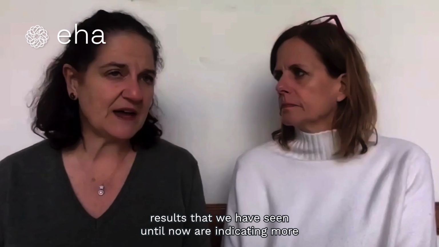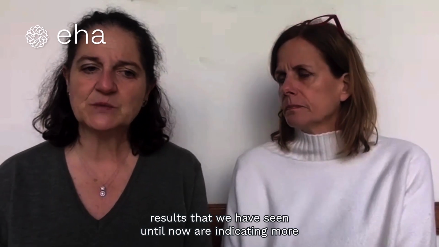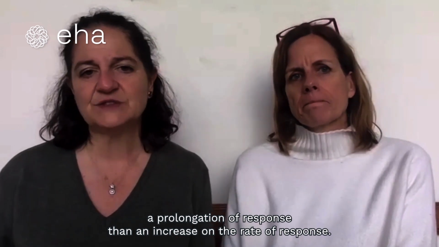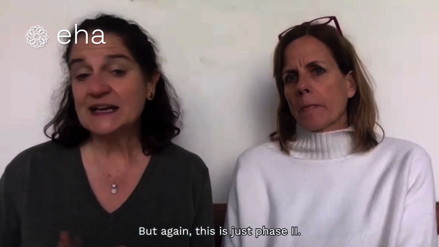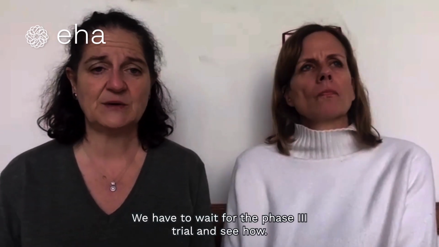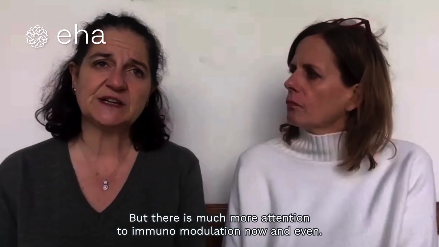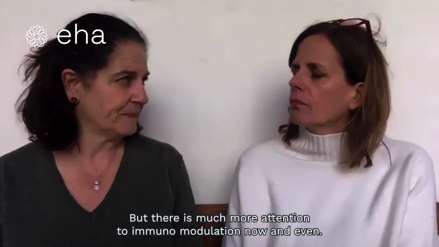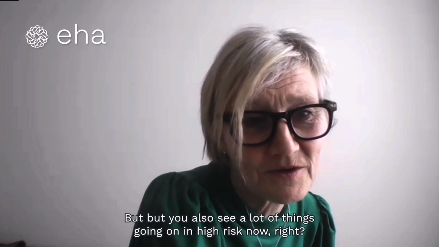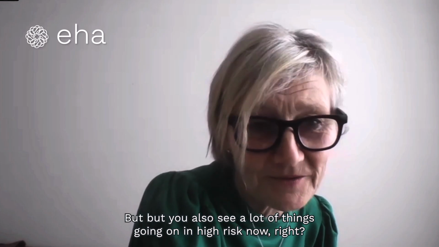The data that we have seen until now indicate more a prolongation of response than an increase in the rate of response. But again, this is just phase 2. We have to wait for the phase 3 trial and see how it goes. But there is much more attention to immunomodulation and targeting now, even in high risk, because I know this is very hard in low risk, right? But you also see a lot of things going on in high risk now, right? It's very interesting. We'll see.